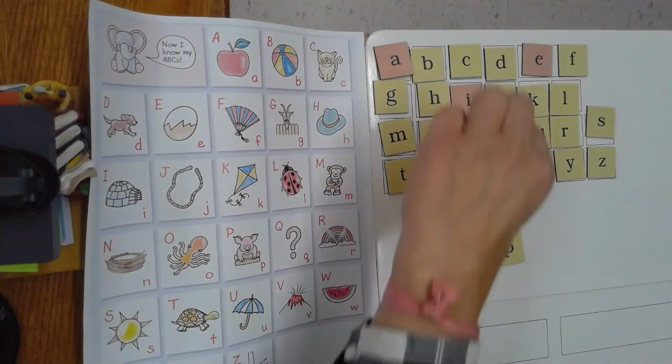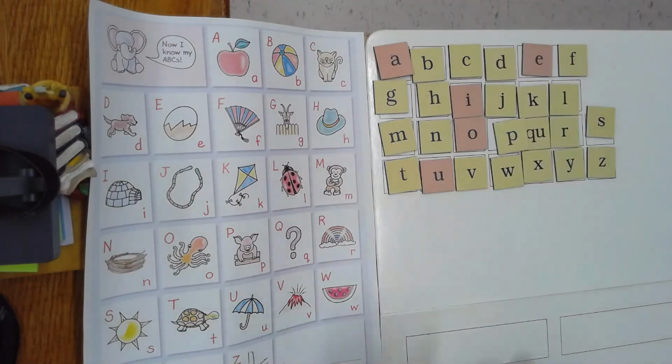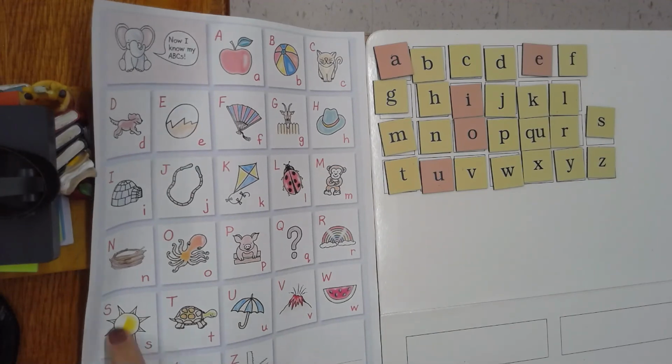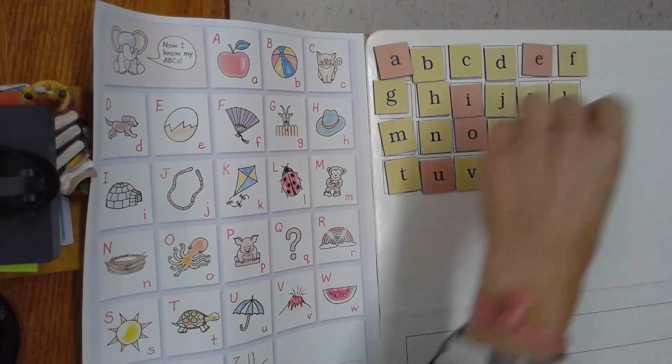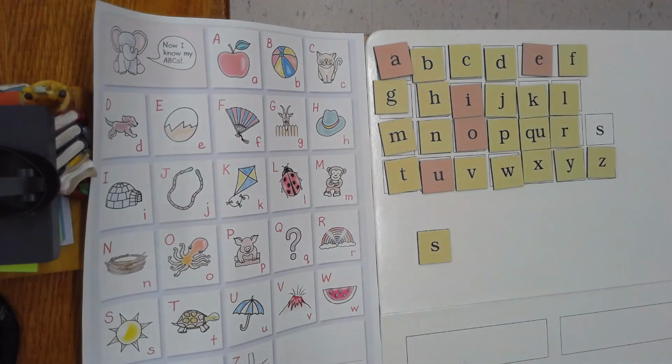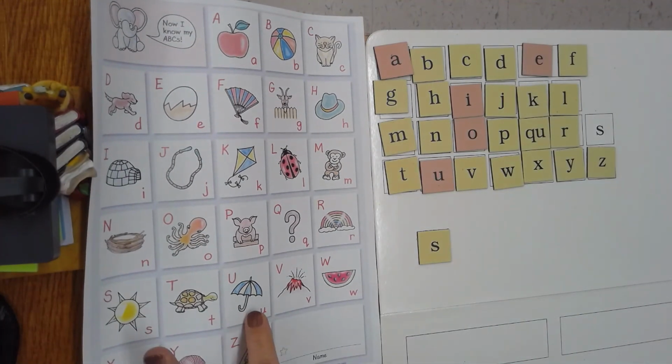All right, let's do one more before we finish up for the day. Let's stretch out and write the word sun. I know a lot of you like to draw pictures of outside. Let's put in the sun. What do we hear? Oh, look it. There's a picture of the sun, so we know that it starts with S. Oh, we just did that one.